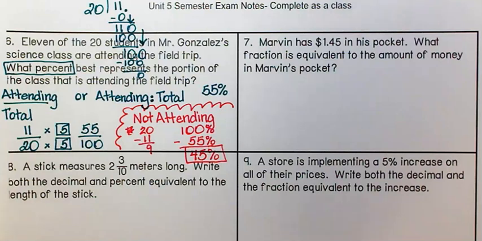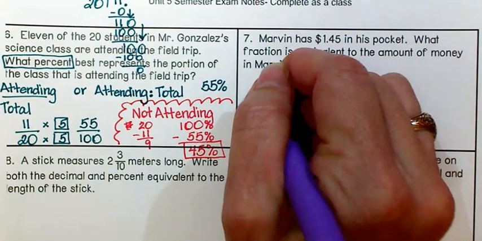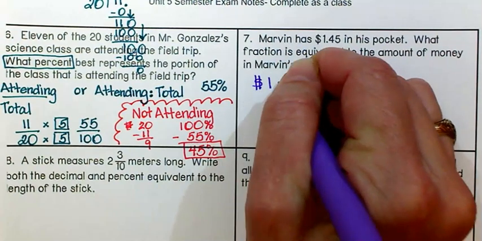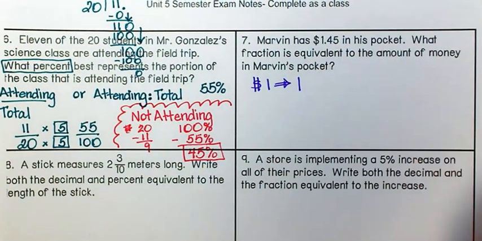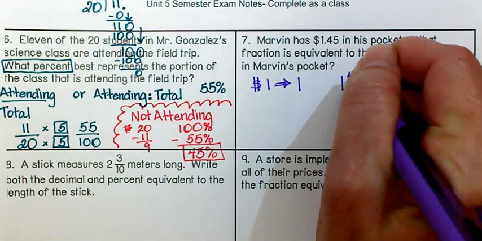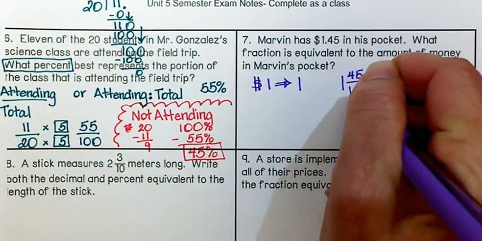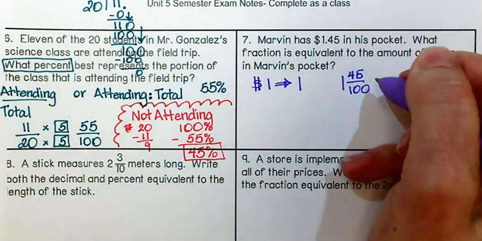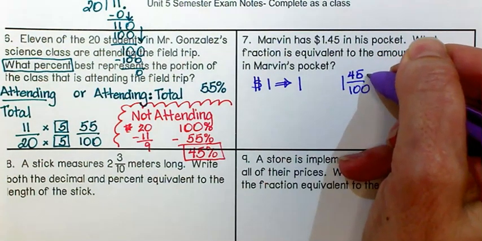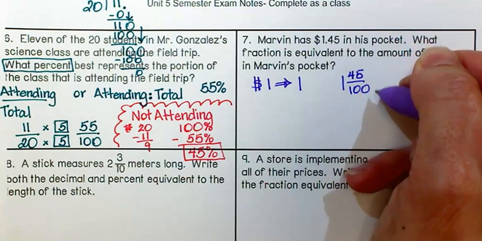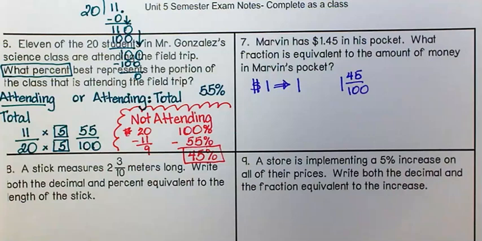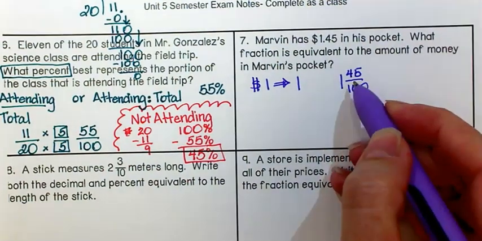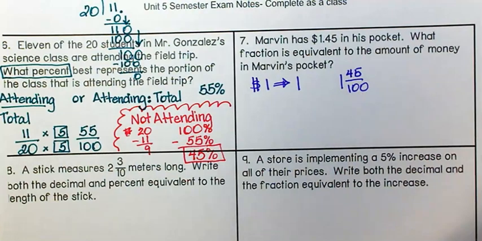All right, number 7 says that Marvin has $1.45 in his pocket. What fraction is equivalent to the amount of money in Marvin's pocket? Okay, so $1 is a 1. So this is going to be 1 and 45 100ths of a dollar, because there are 100 pennies in a dollar. So I have 45 cents for my fraction part. So I have 1 and 45 hundredths.